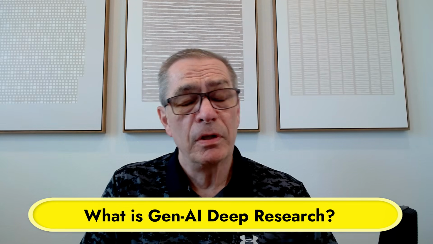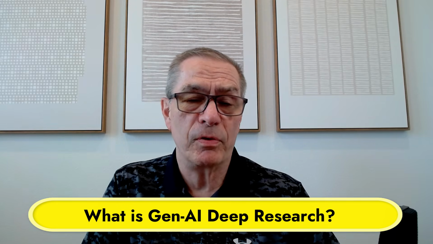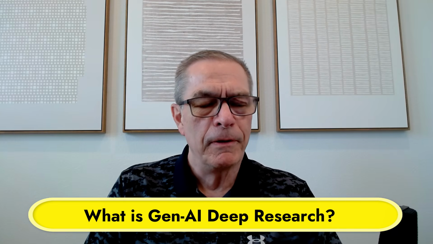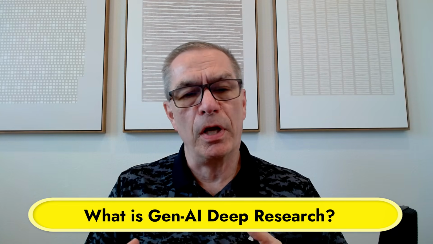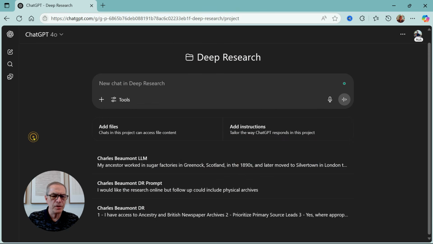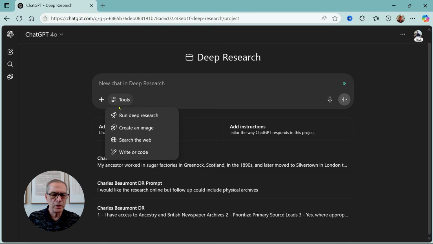Hi, many of us are using GenAI to great effect within our genealogical research. But there's a thing within GenAI called deep research that not many of us know about. You need a paid version, typically $20 a month, to look at what deep research is. And you can see here on this ChatGPT interface, underneath tools, is run deep research. So what exactly is deep research, and how can we genealogists use it to great effect?